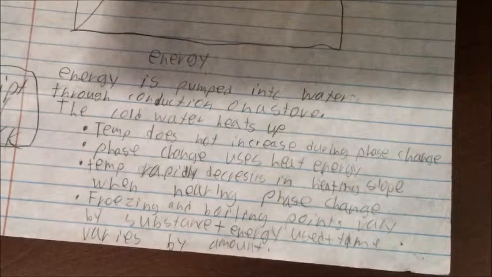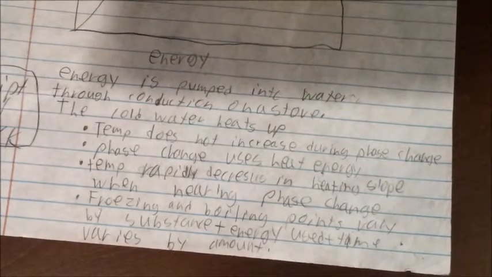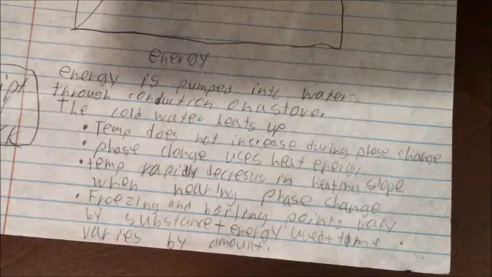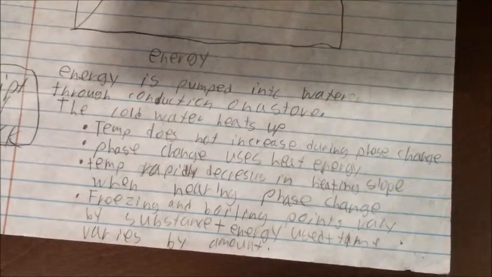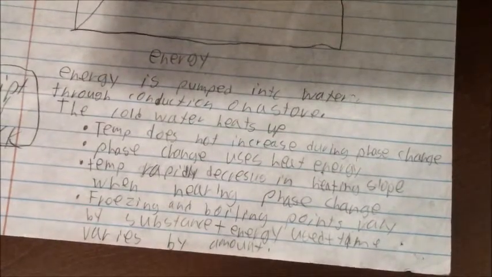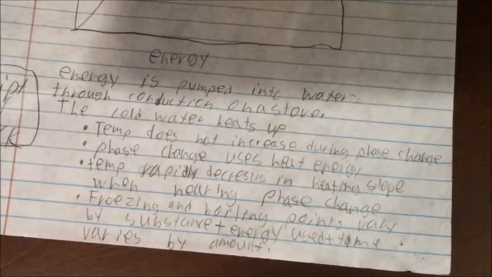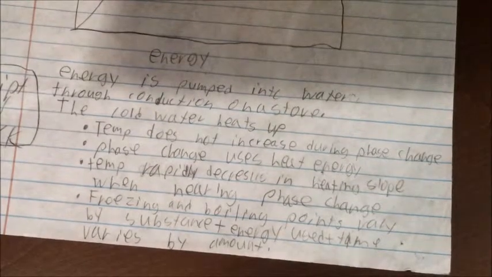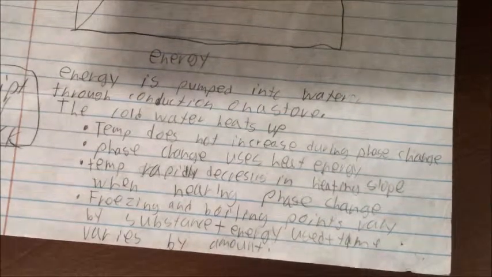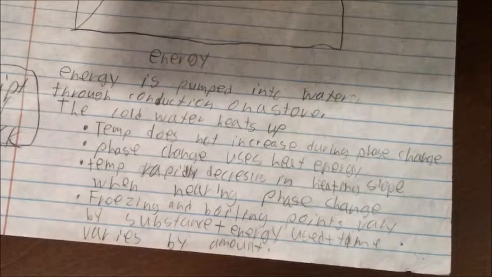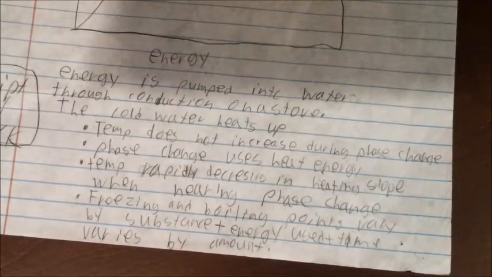And freezing and boiling points vary by substance, energy used, and the amount of the substance. So, say I had used something besides water, like oil. Oil has a completely different boiling point and freezing point, so the results would have been completely different. And at the same time, if I had used more ice cubes or less, that would have changed how long the temperature rise and how long the phase change took. Generally longer.